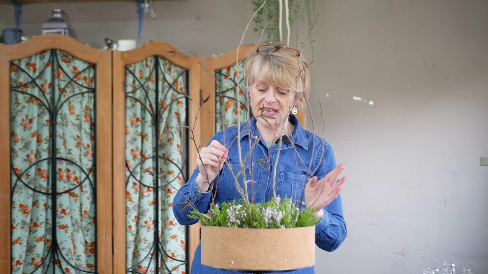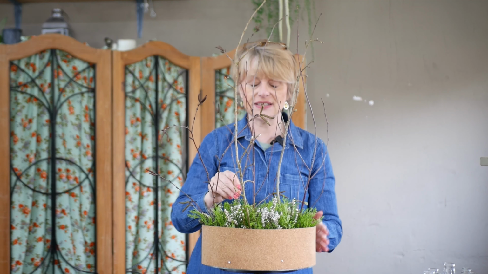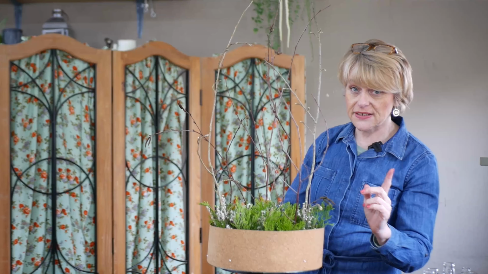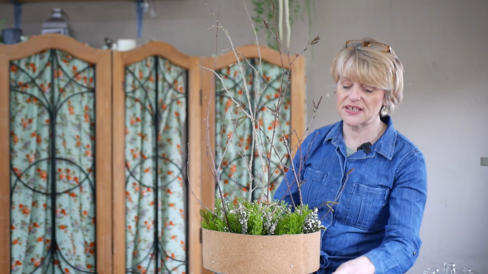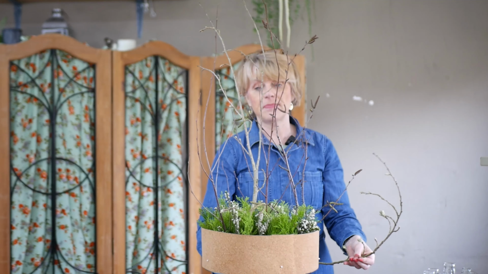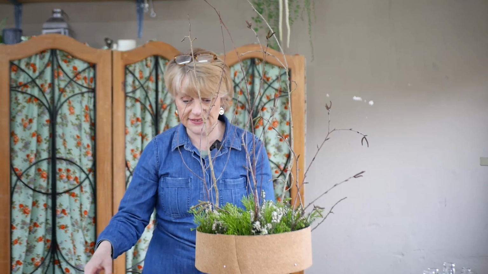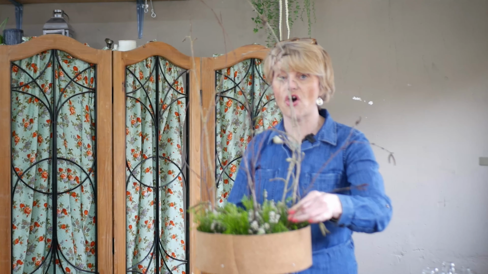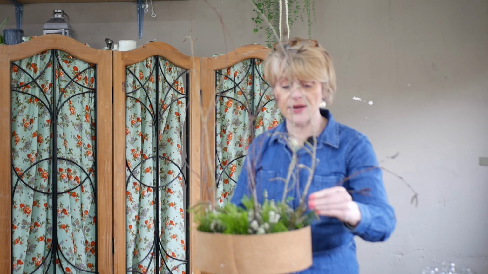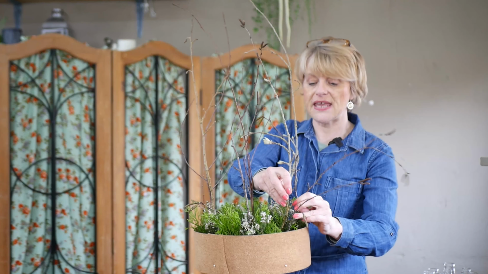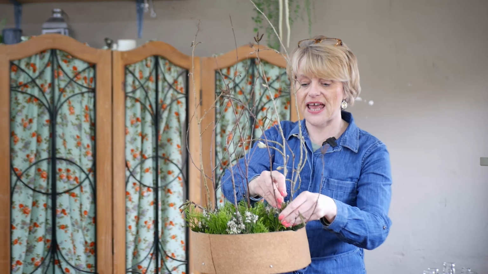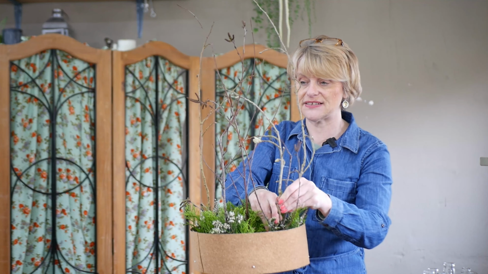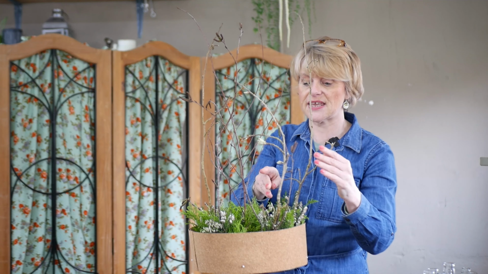Now I would say that this design is all round, sorry, but because I've got that join where the ribbon or the cork meets at the back, I'm going to do this as a front facing arrangement, but because it's in a round container, it would work really well as an all-round design. You could do this on a long and low container, it doesn't have to be round. The main focus on this arrangement is that everything is parallel and they're facing up towards the sky.